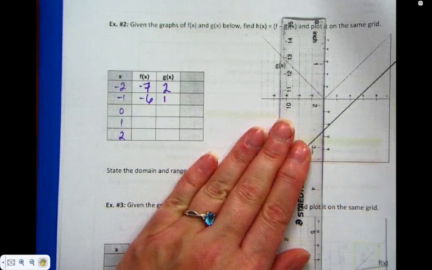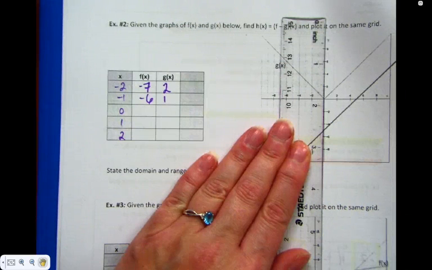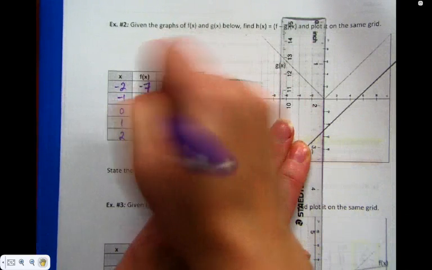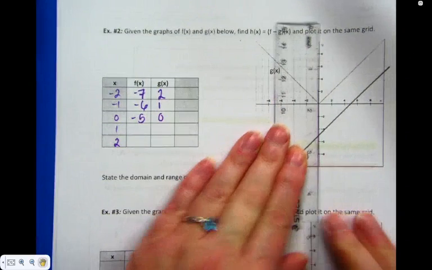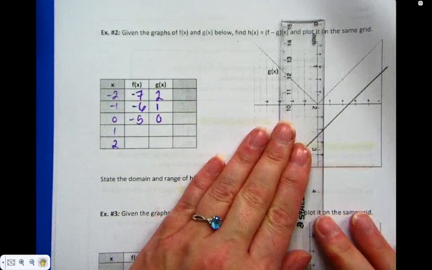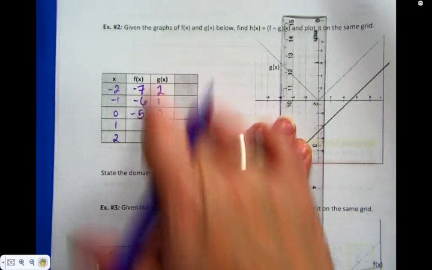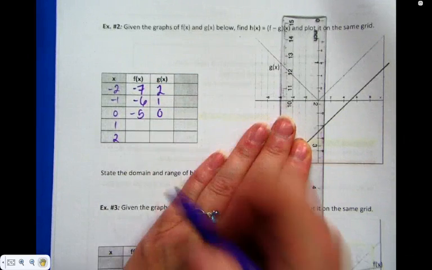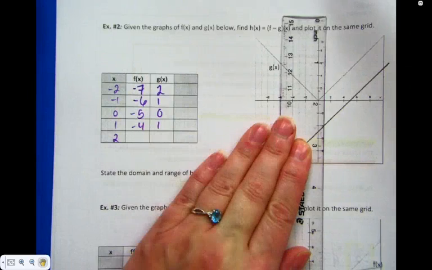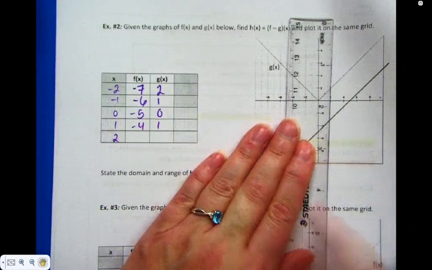Over to the origin. That was quick. Over to +1. You should be able to figure out the pattern with the linear function now. And at 2.